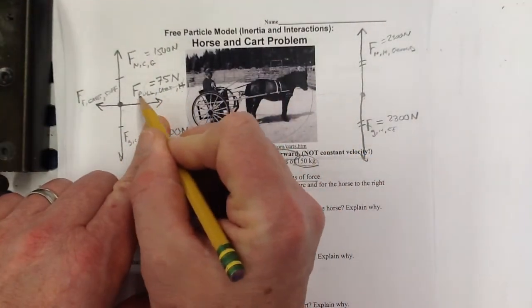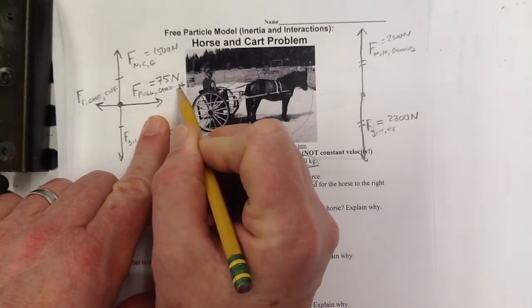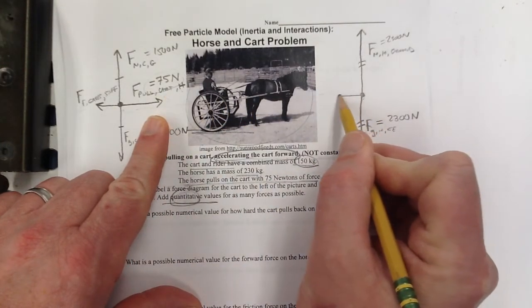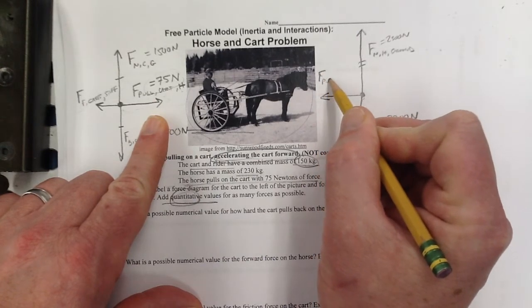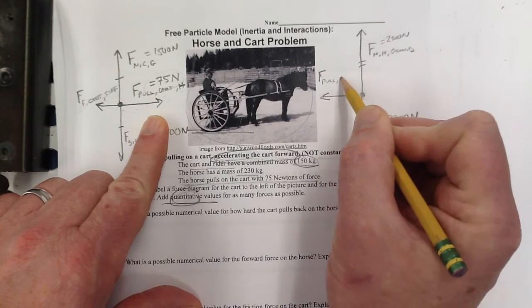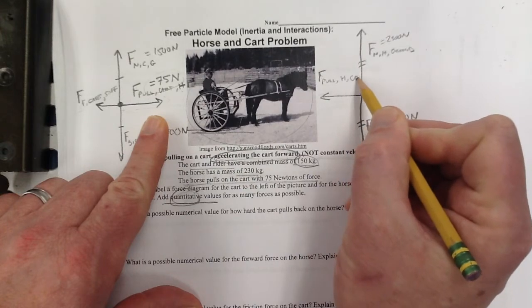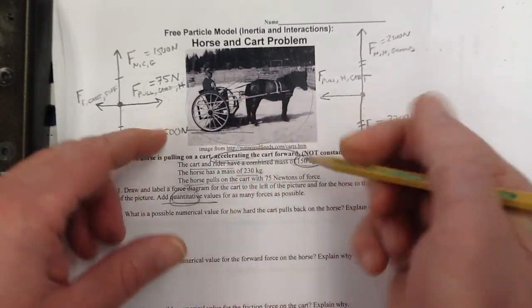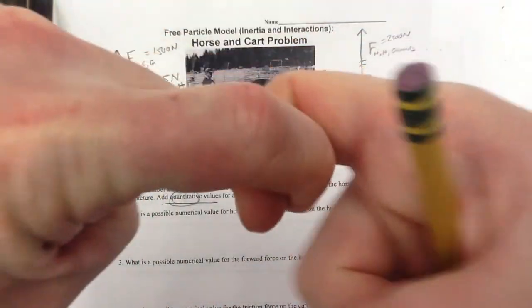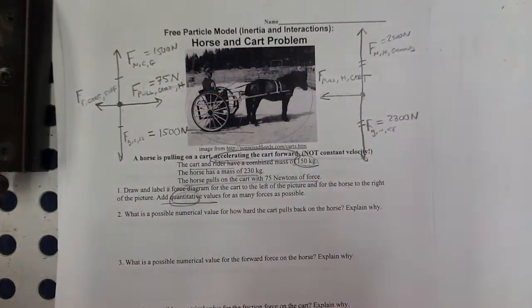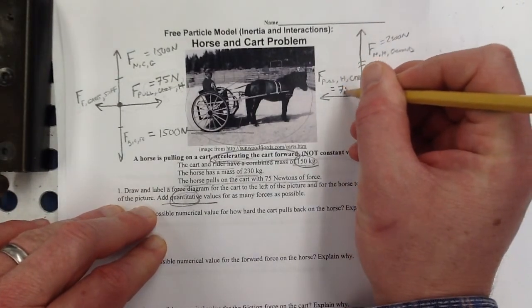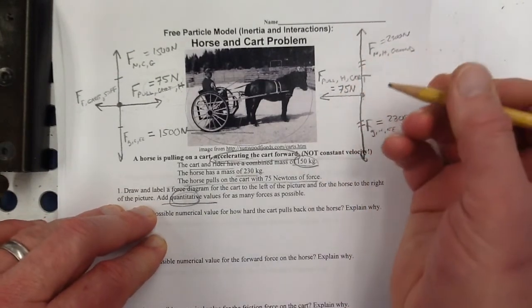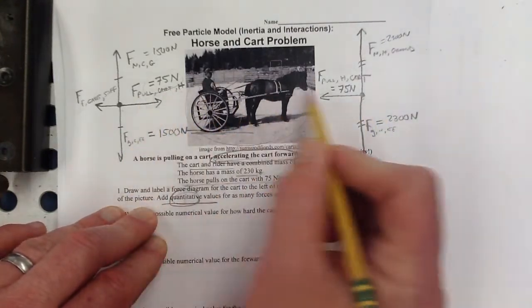So if this is a force of pull on the cart from the horse, then there's a force of pull on the horse from the cart, because there's only one horse-cart interaction there, like my hands pulling on each other, right? It's not possible for them to be equal to different numbers, because there's only one force. The force is that interaction.